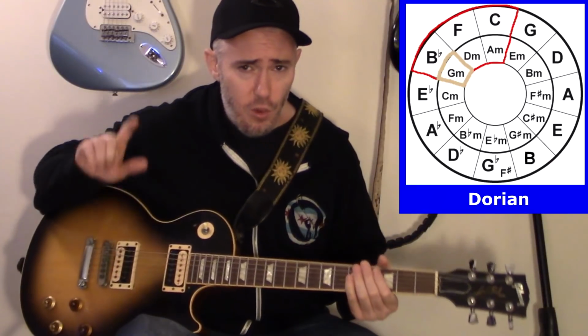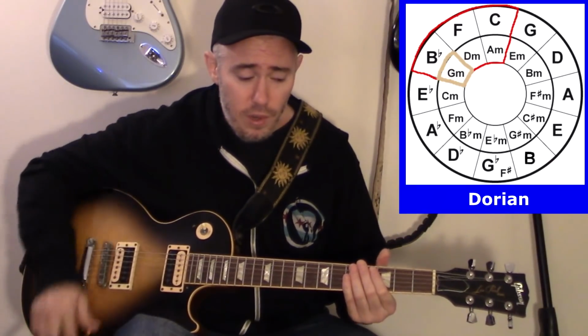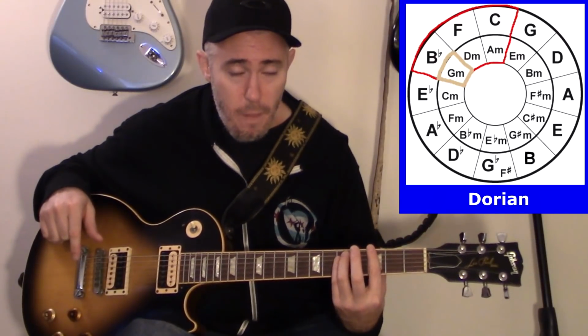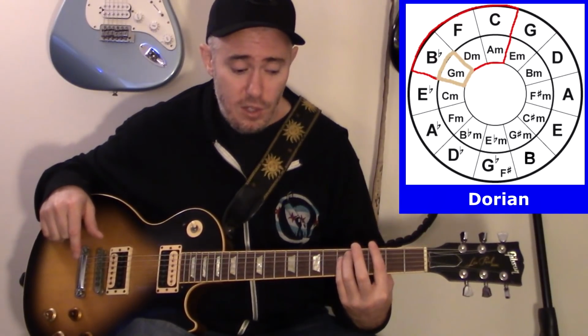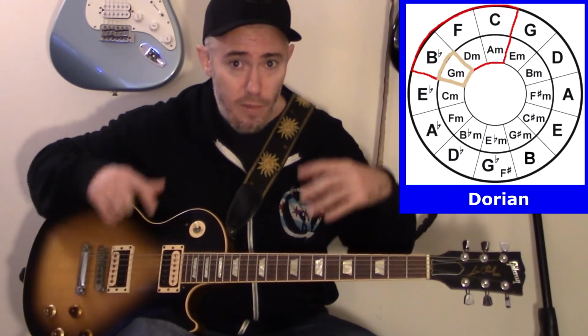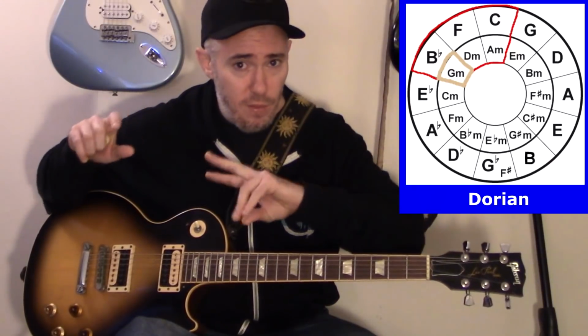So G minor is your 1 chord. That's a minor 1 chord. C major is a major chord. So minor 1, major 4. That's a characteristic chord combination of Dorian. So if G Dorian is our mode, then we have to move on to step 2.